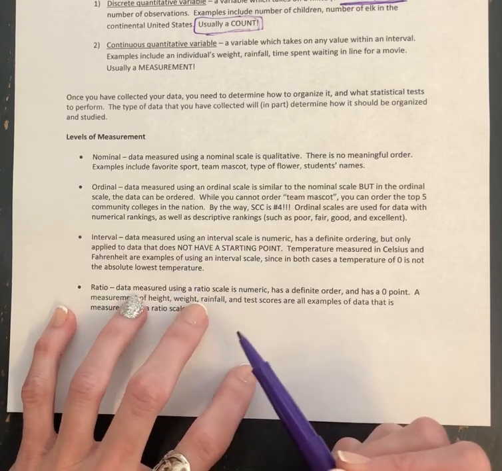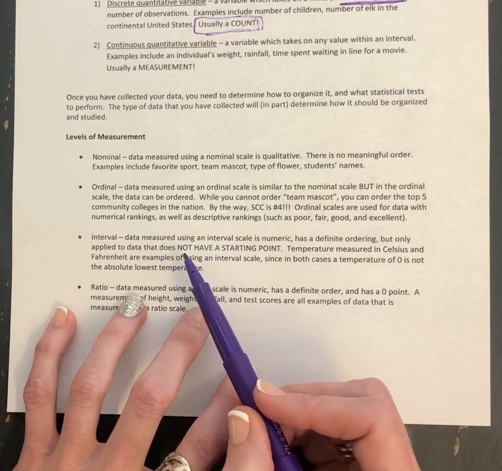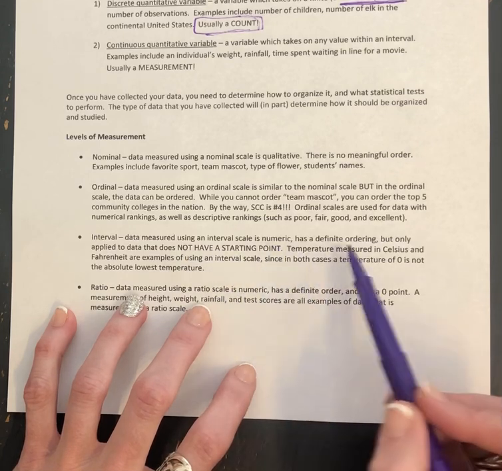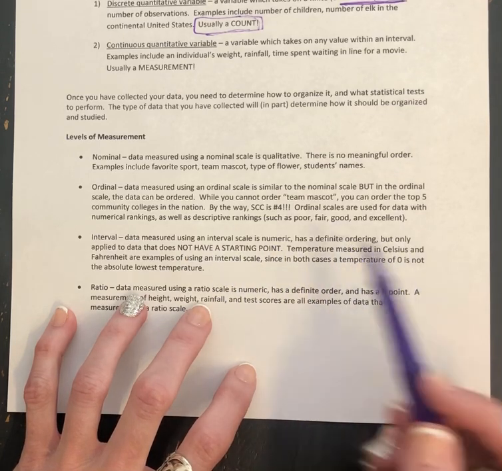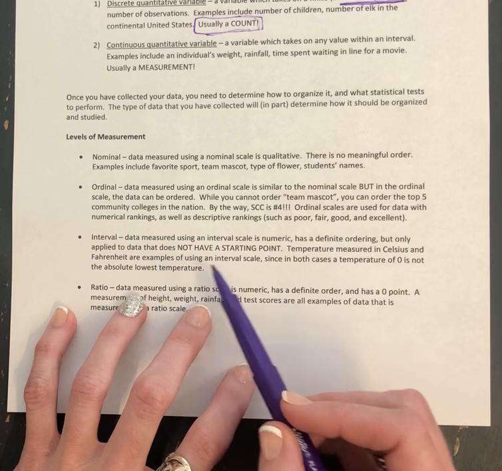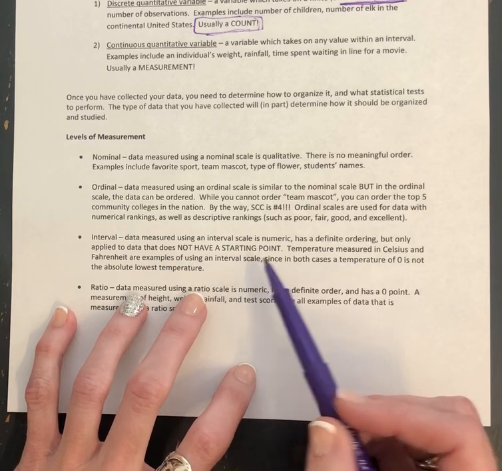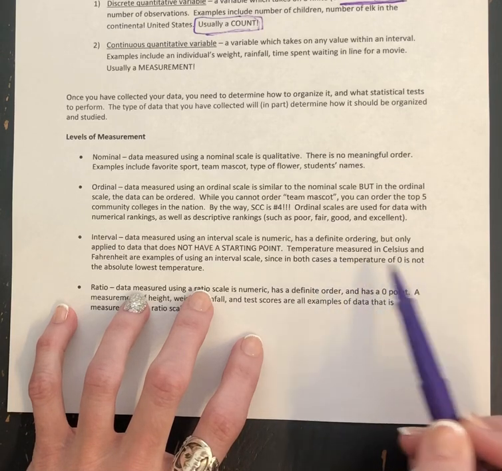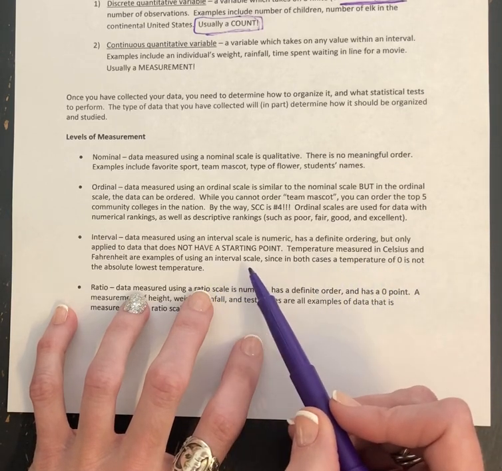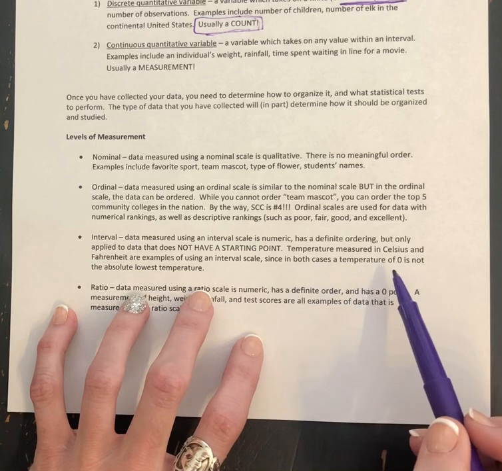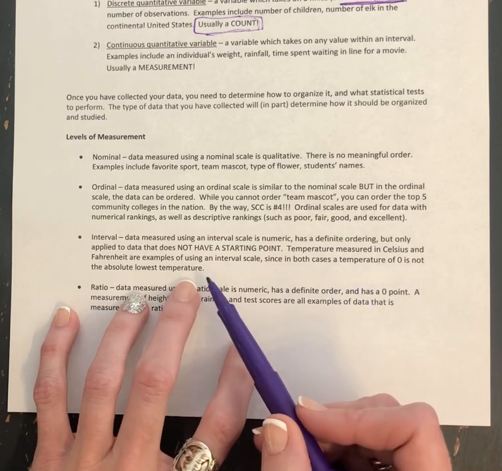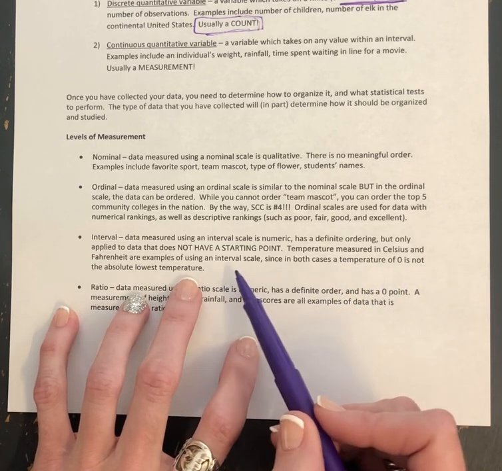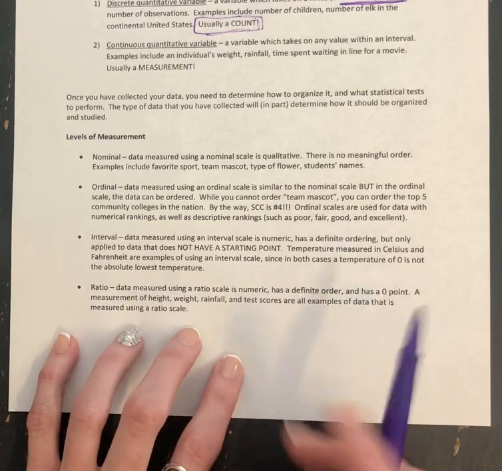Interval is going to be examples where we have data that's numeric and has an order, but it's only applied to data that does not have a starting point. Okay, so temperatures measured in Celsius and Fahrenheit are examples of an interval scale, since in both cases a temperature of 0 is not the absolute lowest temperature, so 0 wouldn't be a starting point there.